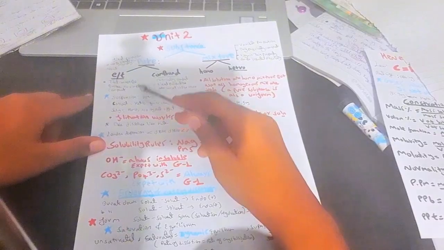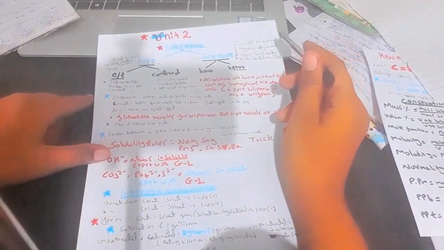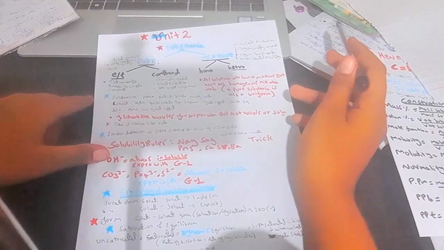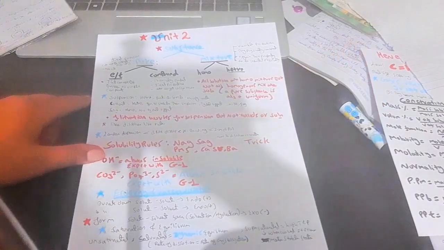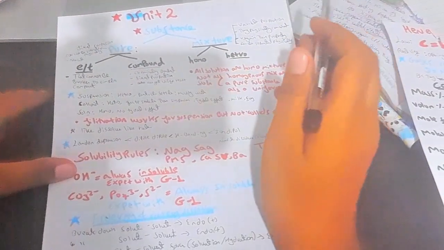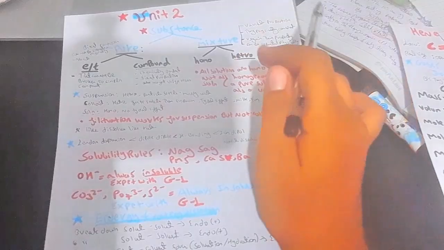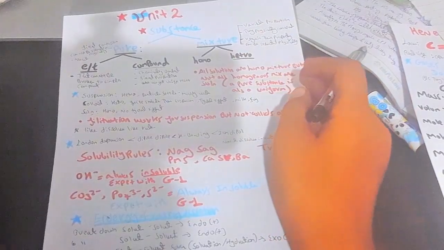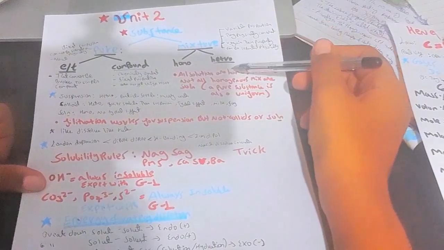For example, sodium chloride. And the compounds are chemically bonded, and they have a fixed proportion, and they have a unique result. We cannot retain their properties by physical process. And on the other hand, we have a mixture, which is a homogeneous mixture and a heterogeneous mixture.